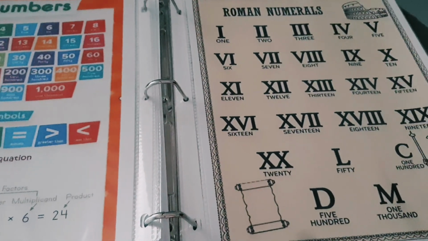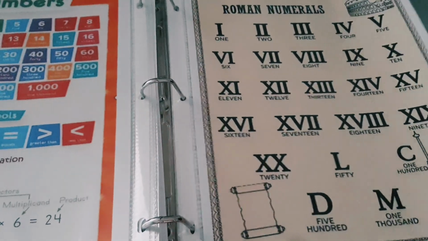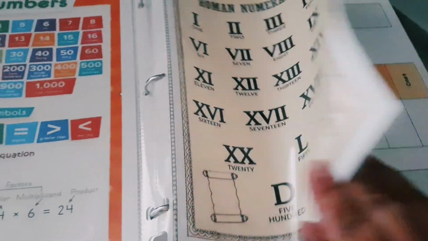Next, we have Roman numerals. Second grade is usually around the time we learn Roman numerals, so I have our Roman numeral chart in here, and we will be learning those this year.